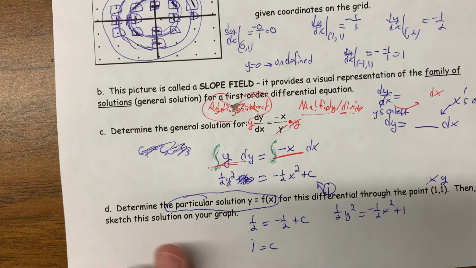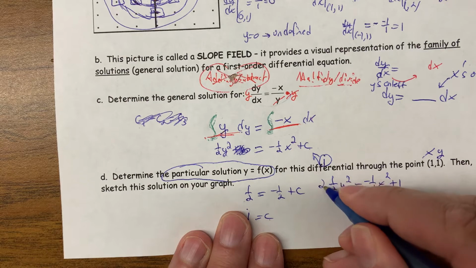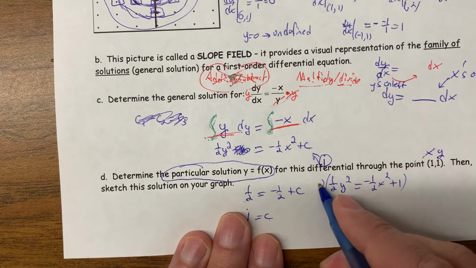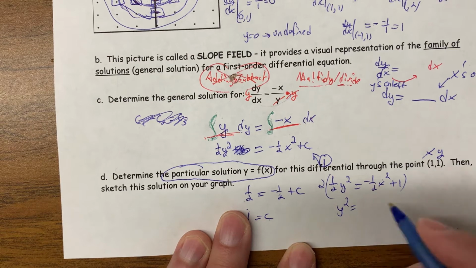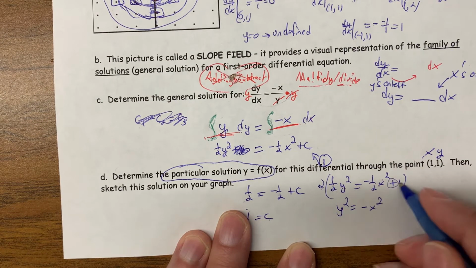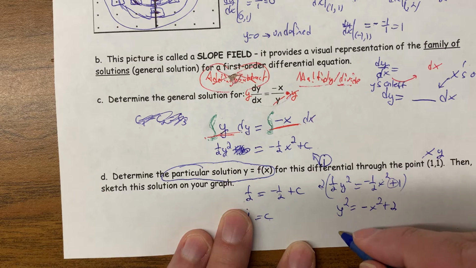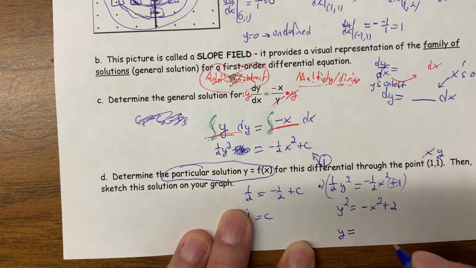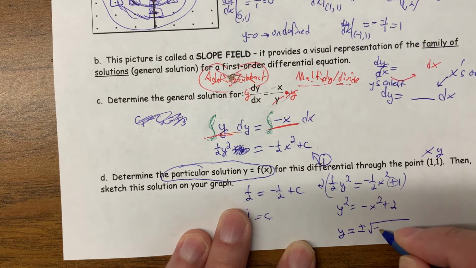Go ahead and do that on your own. You guys can solve for y here. We can multiply by 2 on both sides to get rid of the 1/2. So y squared equals, here when I multiply by 2, I'll get negative x squared. And this is a binomial, so the 2 needs to distribute. And then I need to take the square root on both sides. One thing to remember when you take the square root on both sides is that this is going to be plus or minus the square root.